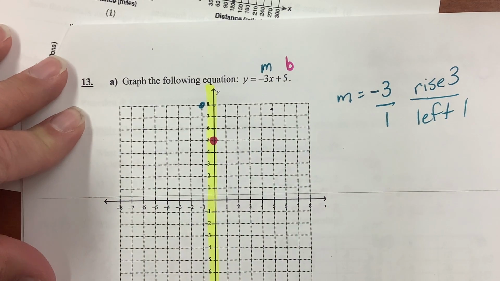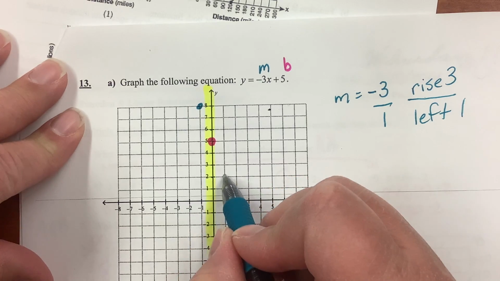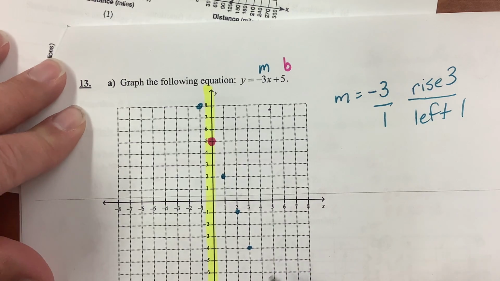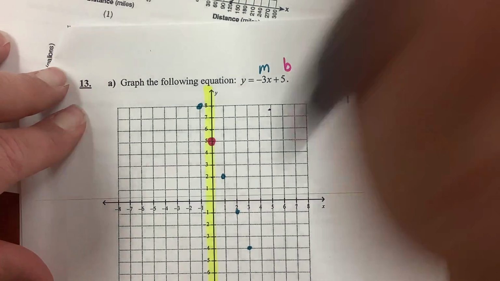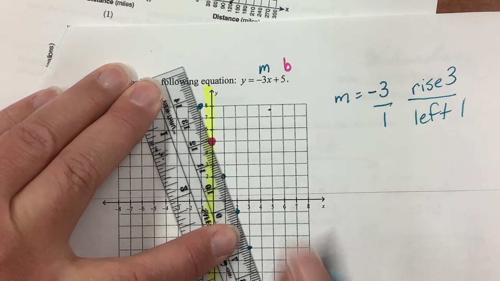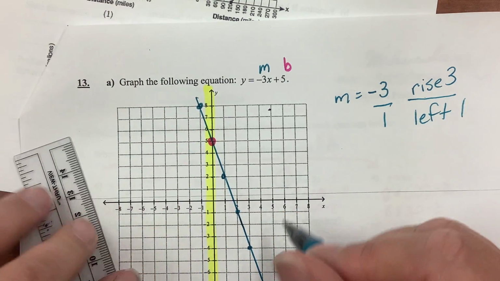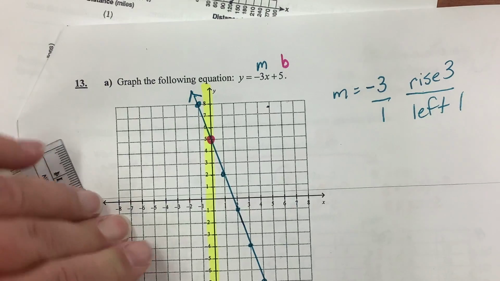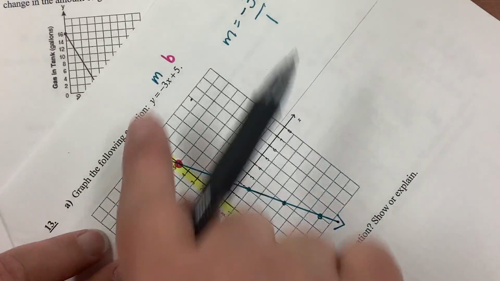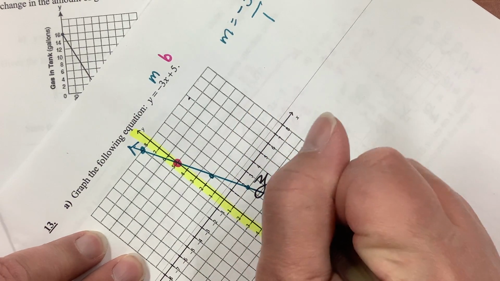And now I have no more points. So I'm going to go in the opposite. I'm going to drop 3, 1, 2, 3, and go right 1. Drop 3, right 1. All the way across. When I get all the way across, I'm going to grab my ruler. And this is a negative slope because it's going down and to the right. And I write the equation of the line on there. Don't forget to do that part. You have to take this and write it on here. Y equals negative 3x plus 5.